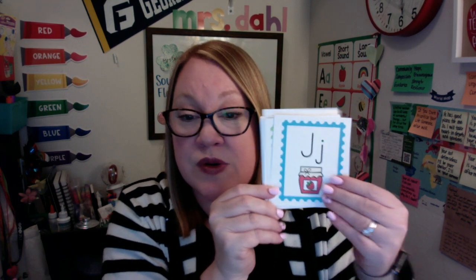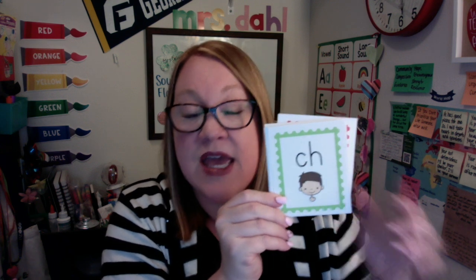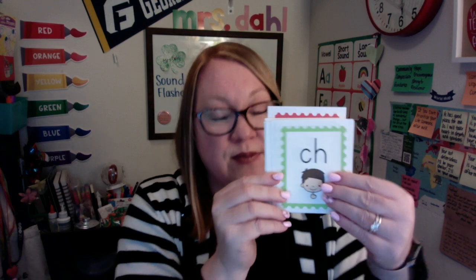S. Here's our first digraph. Now a digraph is two letters that are put together that make one sound. Ch, chin, ch. We see this at the beginning of words and also at the end of words as well.